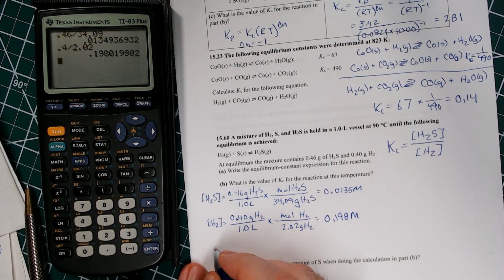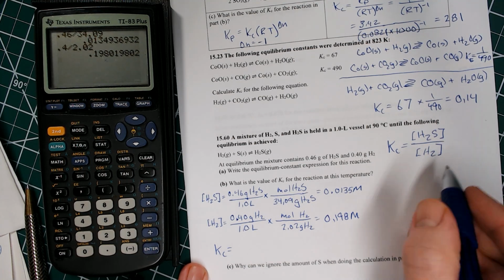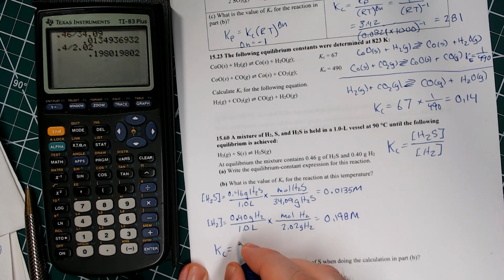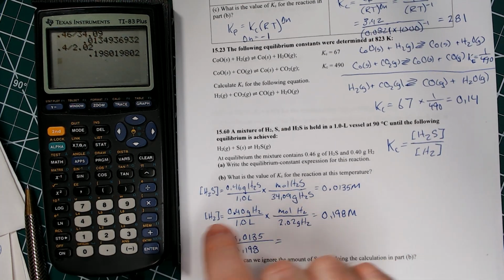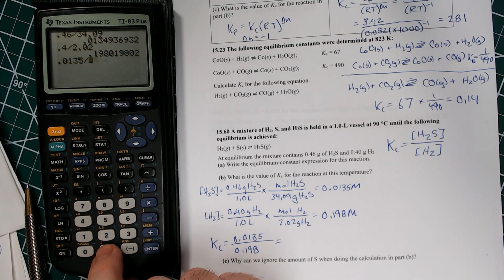All right, well now our Kc is the concentration of H2S over the concentration of H2. So 0.0135 molar divided by 0.198.